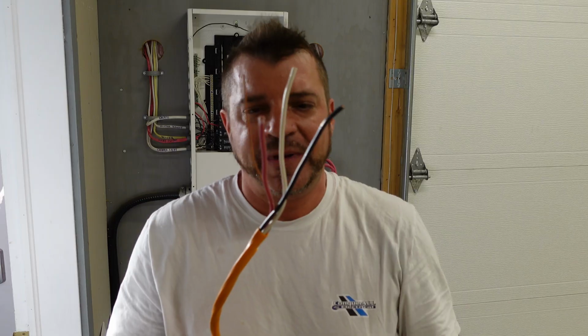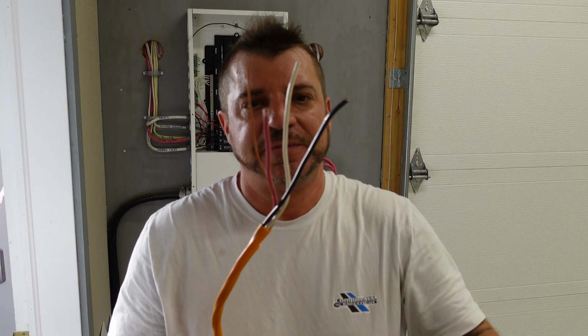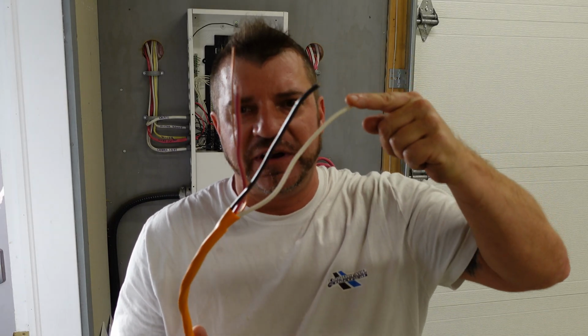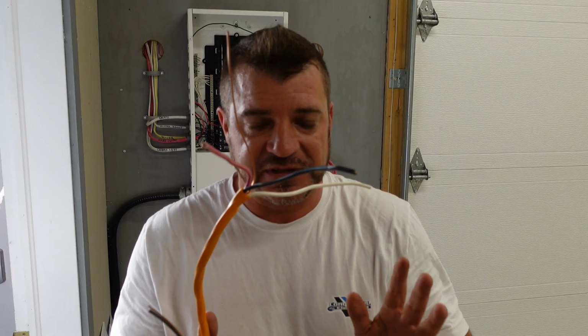So the definition of a neutral wire is a wire that carries an unbalanced load within the circuit. So we always identify our white wire as neutral. Each one of these are hots, and this is for AC only. It has nothing to do with DC power, so this is for AC only. So each one of these is hot.